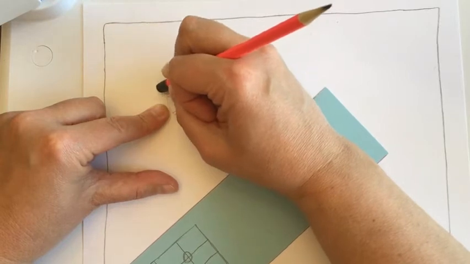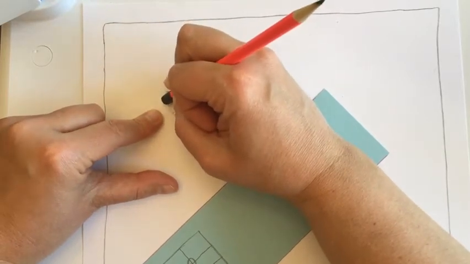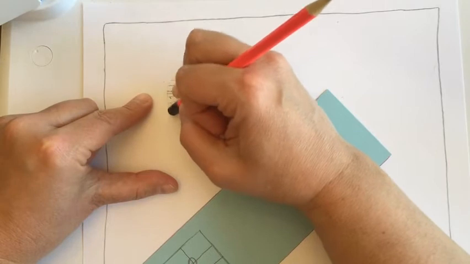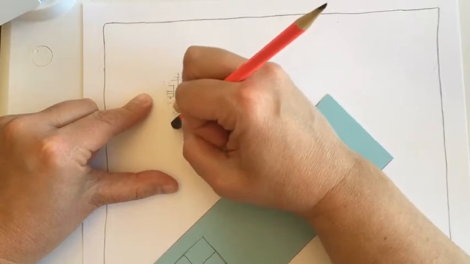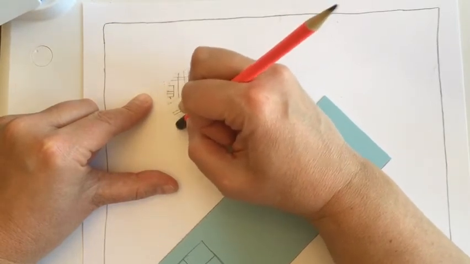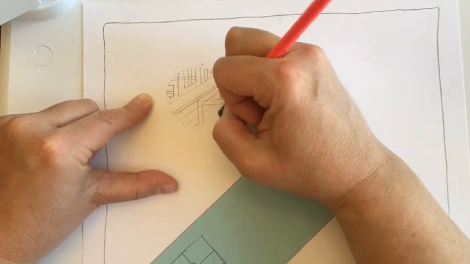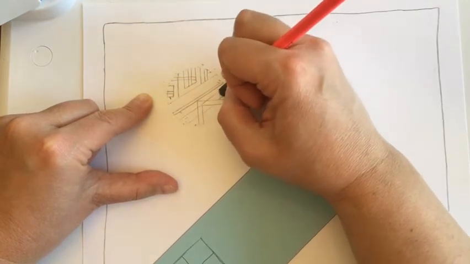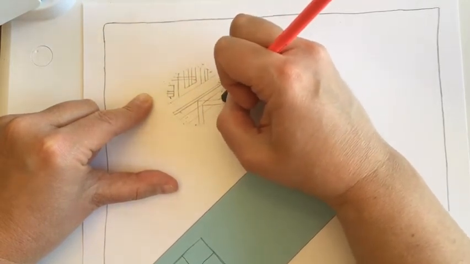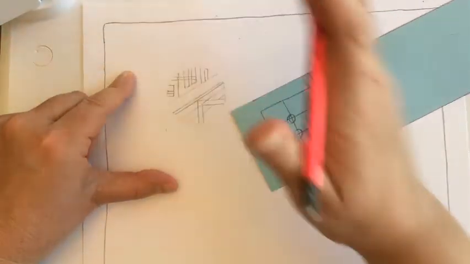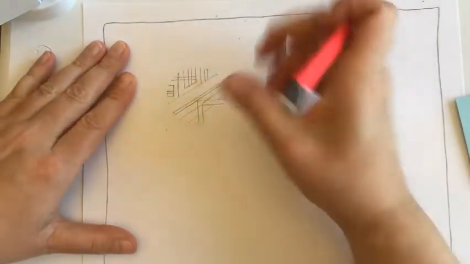Everything's just going to become its own entity. So we want to break through that line. Very carefully, I'm going to erase the circle, but keep all of my other lines.